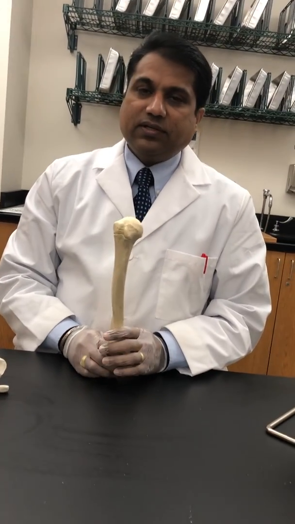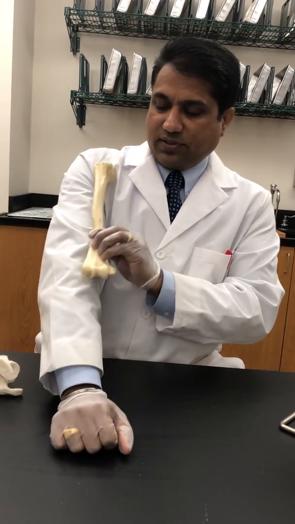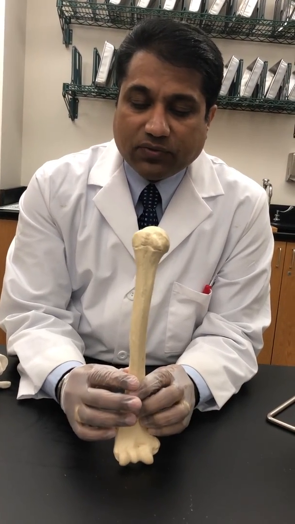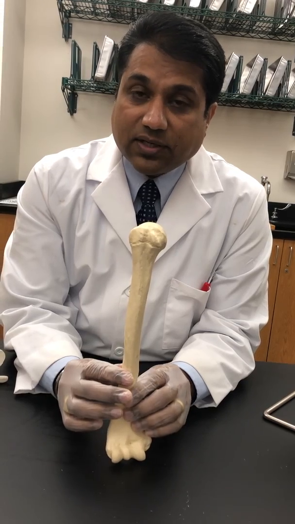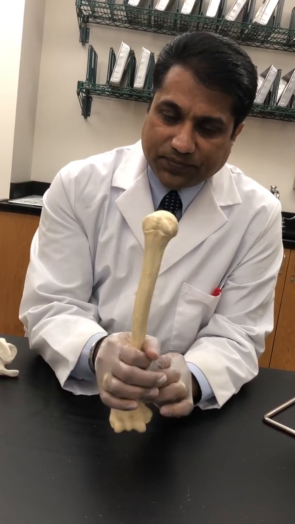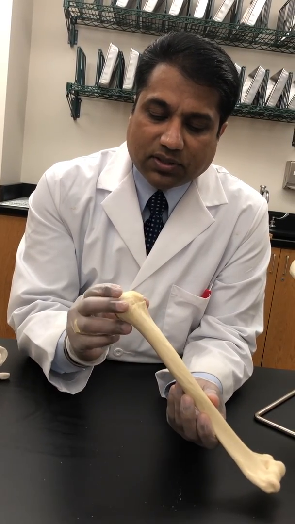The next bone we have is the humerus, which fits in the upper arm of your body. Since it's a long bone, whenever you study a long bone, you divide it into a proximal end, a distal end, and the shaft, right? So we have a few structures to learn in the proximal end.